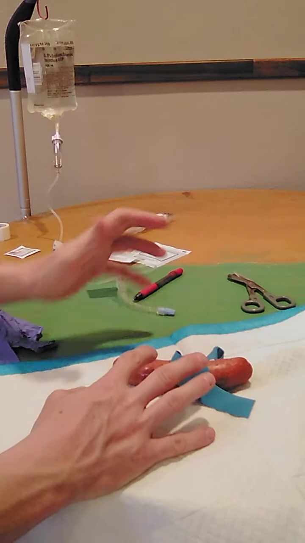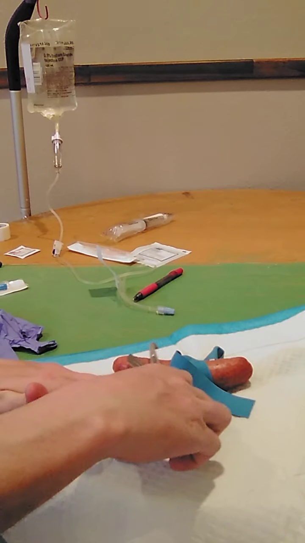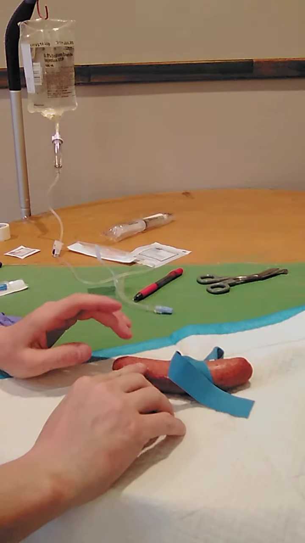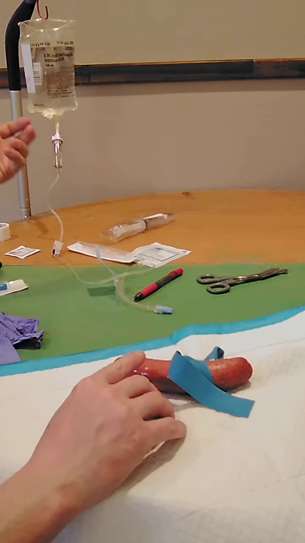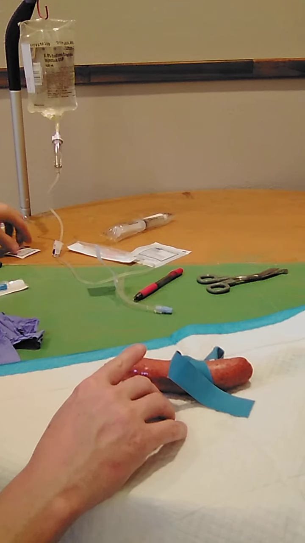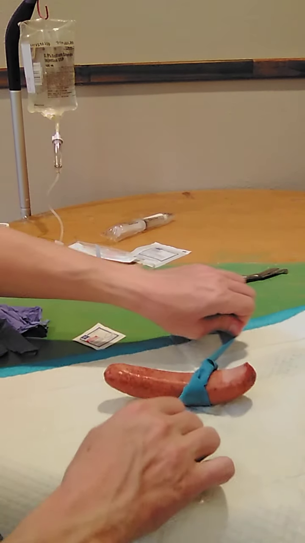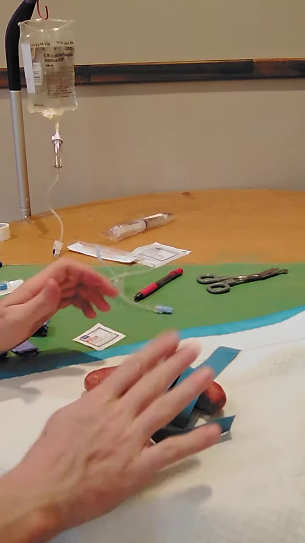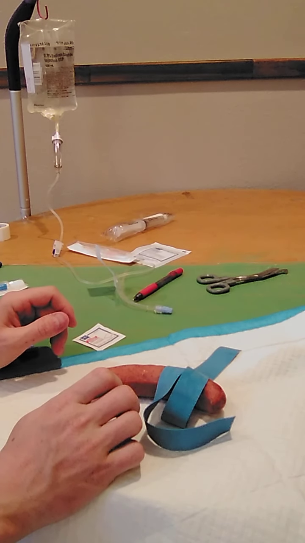So if there is excess hair present, with scissors I will clear that hair carefully, not shaving, so I can have a good clean approach to that place. So now I can remove this tourniquet, let the patient relax for a moment, and let the blood circulation do its purpose.